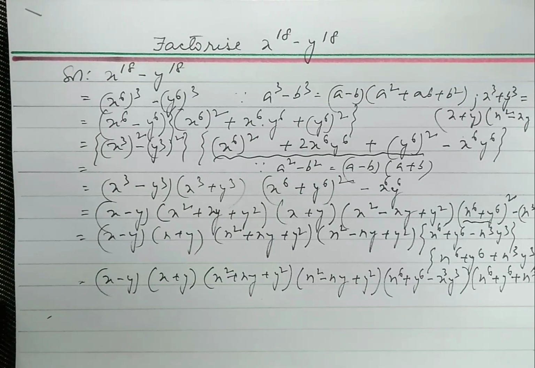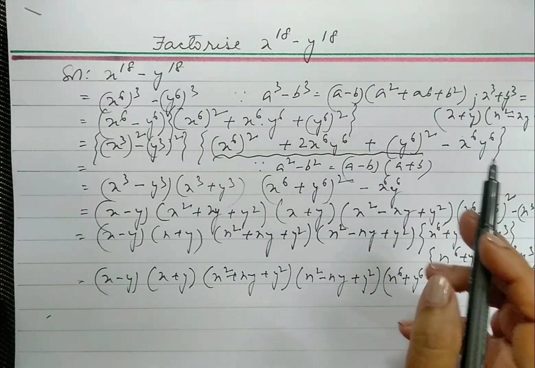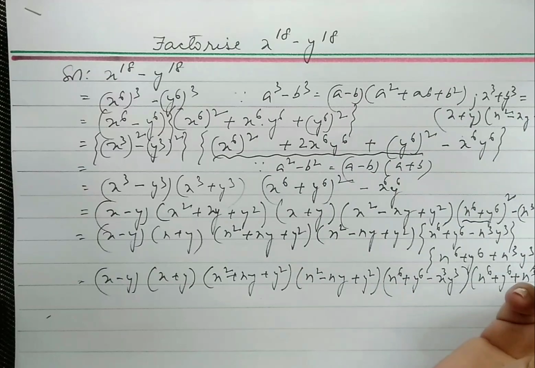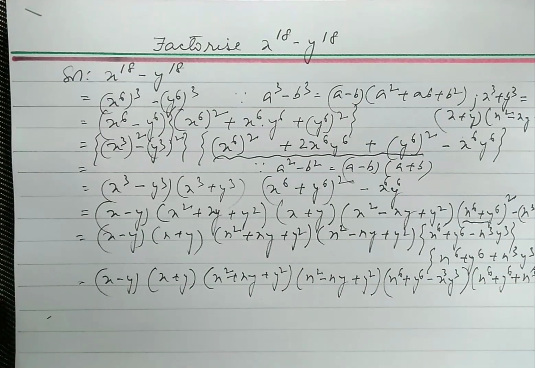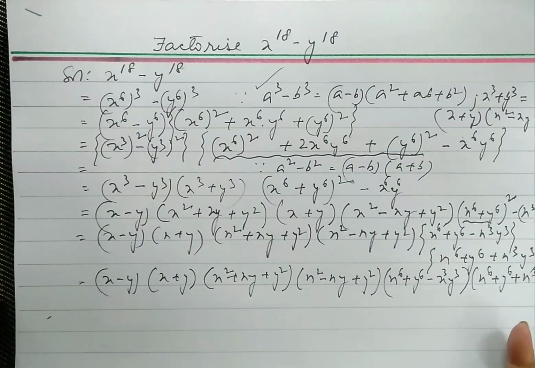So this happens to be your final answer, the factors of x to the power 18 minus y to the power 18.